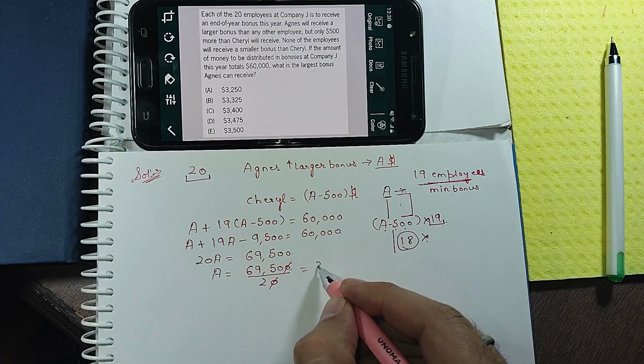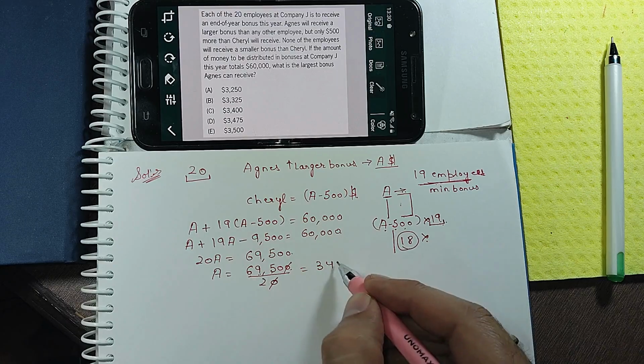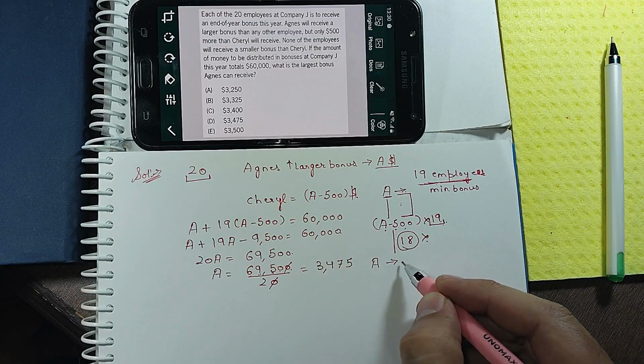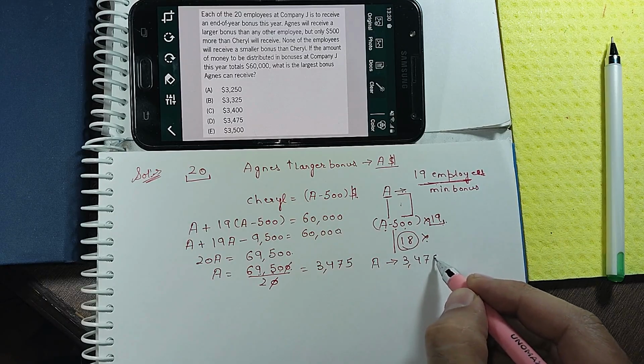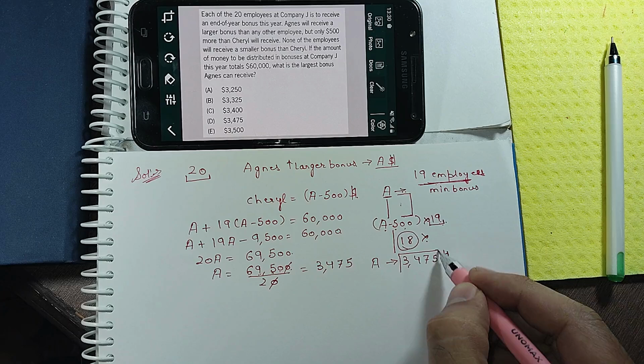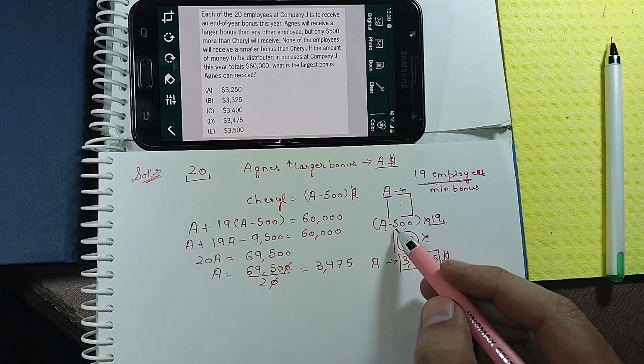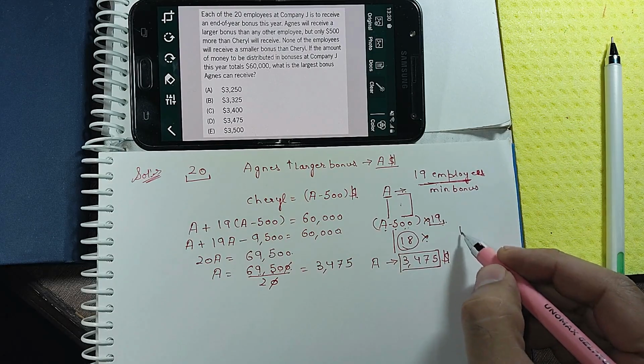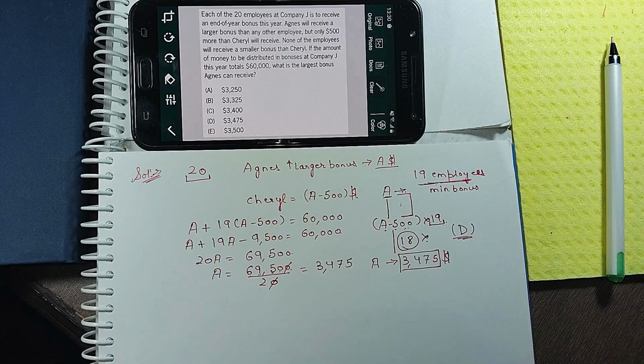So this will be 3, then 4, 1 carry 15, 7, 1 carry 10, 5. So Agnes will receive $3,475 as bonus, provided all other employees receive a bonus equal to A minus 500. So the right option will be option D. So this is the only condition in which Agnes can maximize her bonus.